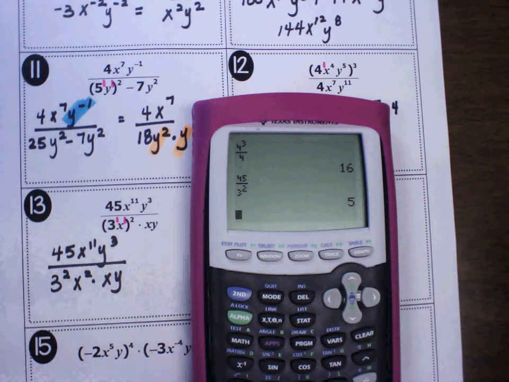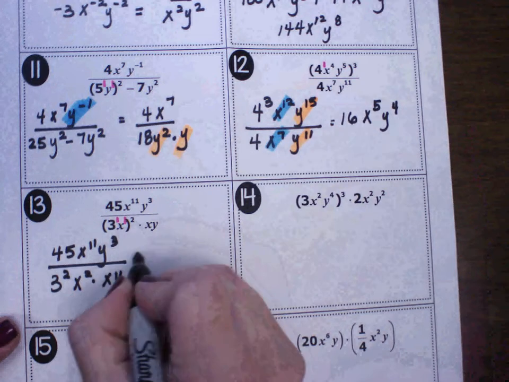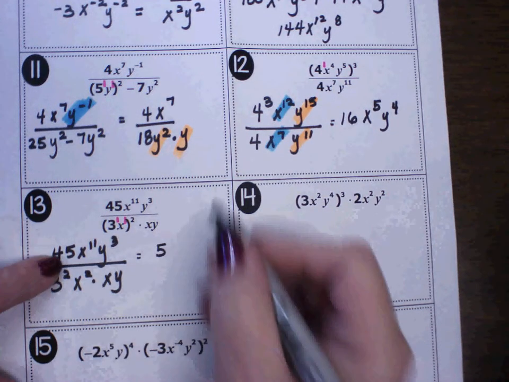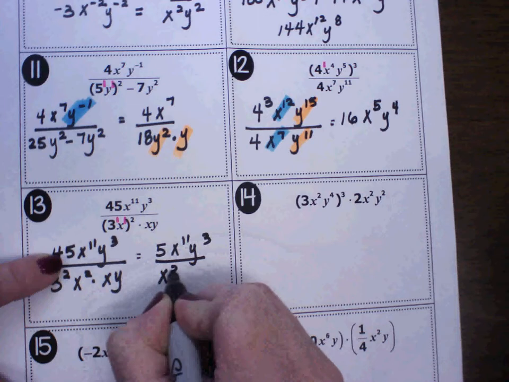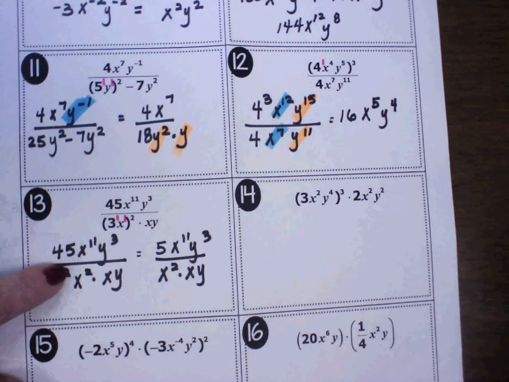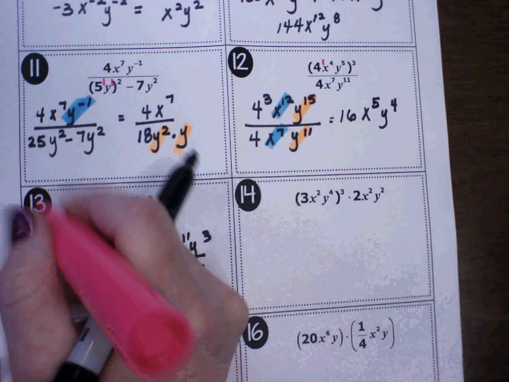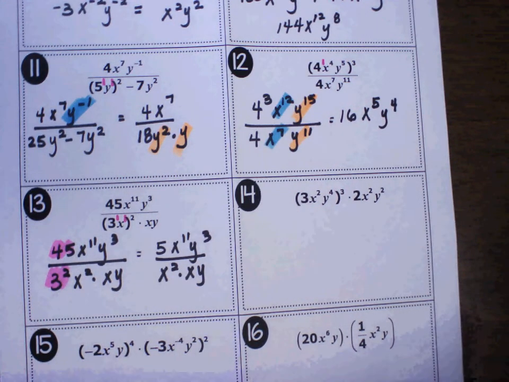Just do the numbers on the calculator. Don't worry about them. x^11, y^3, x squared times xy. The only thing I did was simplify that. I just did the numbers. Everything else stayed the same. Are you with me? I keep asking.